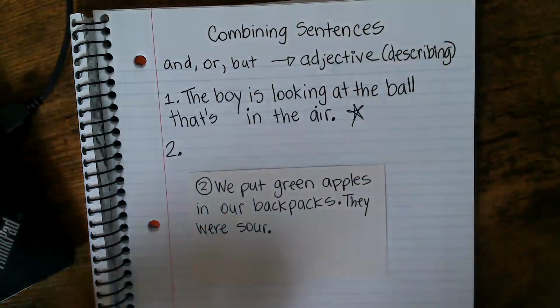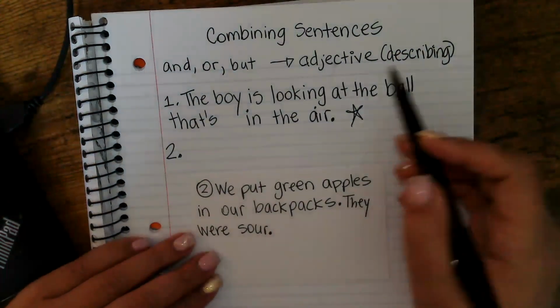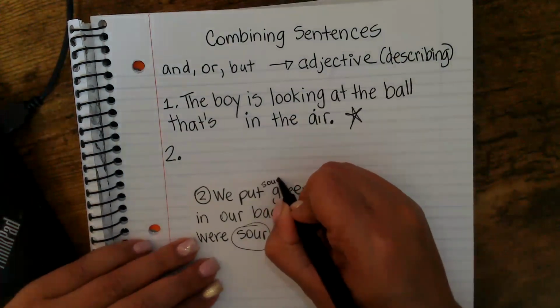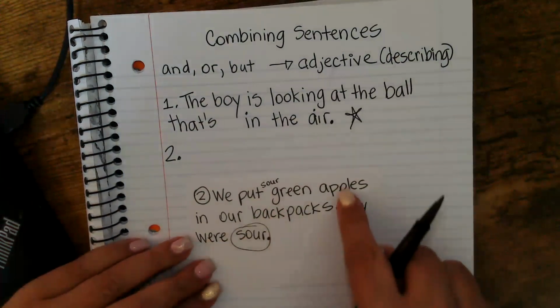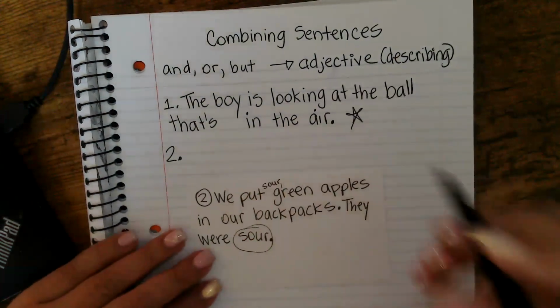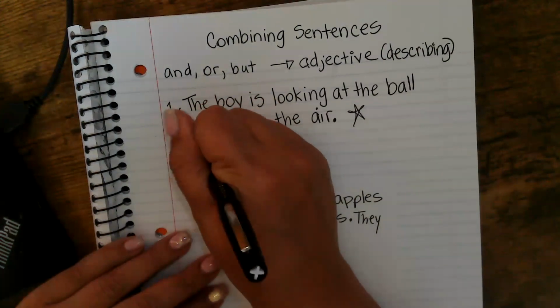Perfect. I think I'm going to go for mine. I'm going to go the adjective route. I'm going to use this sour. I'm going to put the sour up here because the they means the apples, right? So we put sour green apples in our backpacks. That's going to be my sentence.